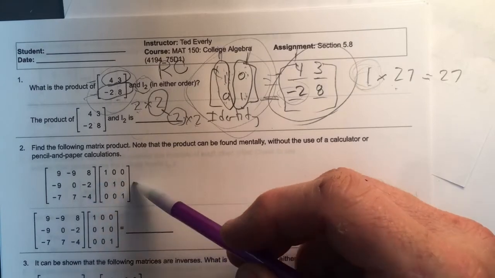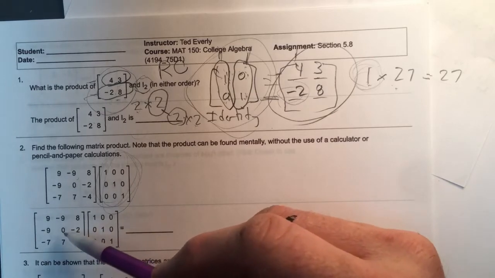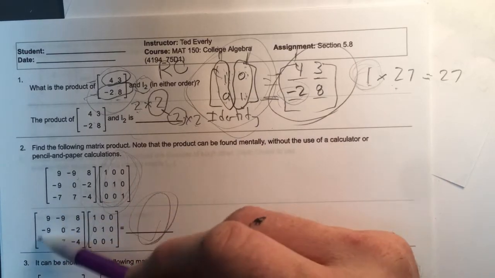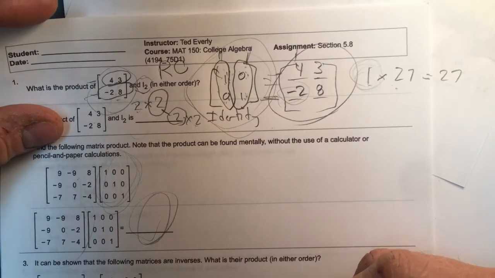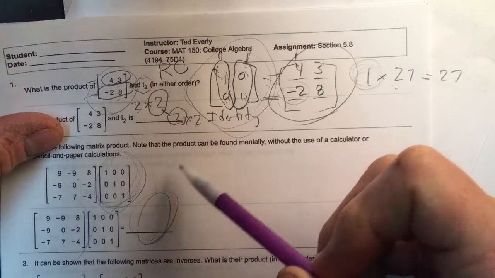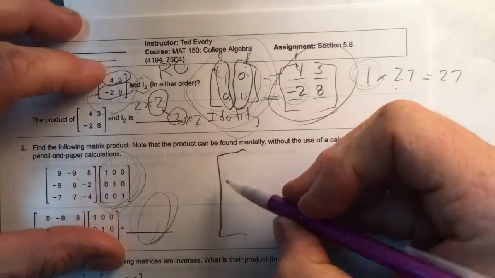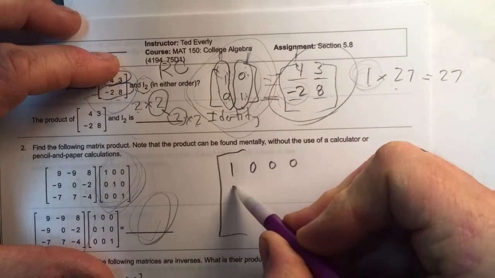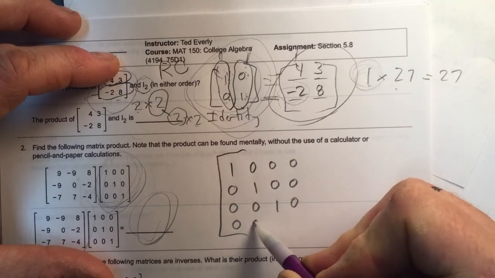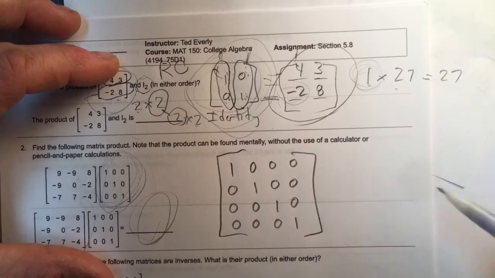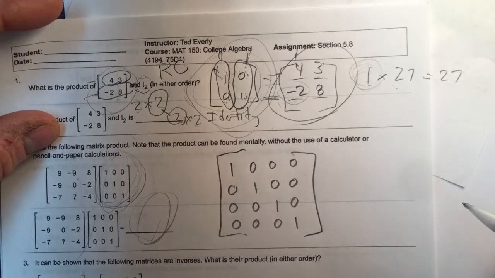So right here, we don't even have to do the work. We can tell this is the identity matrix right here. When I multiply this times the identity, I'm going to get this same thing. So this right here will be this same answer. So this is the identity matrix. A 4 by 4 identity matrix would look like this. This is a 4 by 4 identity matrix, and a 5 by 5 likewise, and so on.